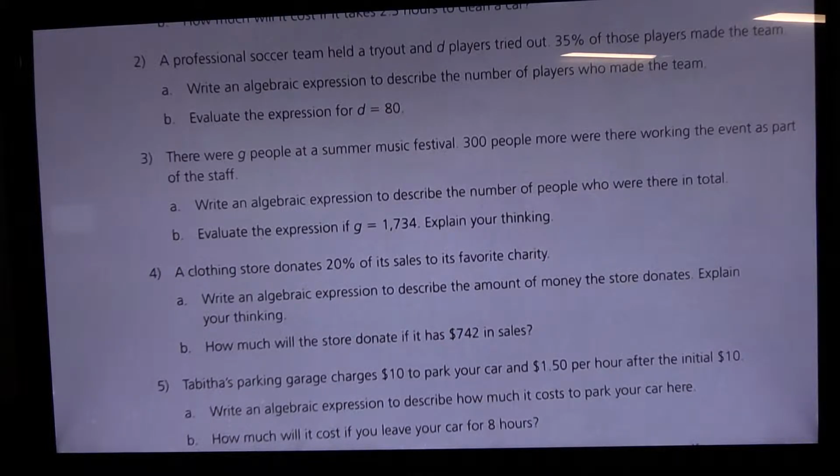It says here that a professional soccer team held a tryout and D players tried out. We don't know how many tried out, so they gave the variable D. D represents the people who tried out. 35% of those players made the team. Wow, so out of all the people who showed up, 35% of them made the team.